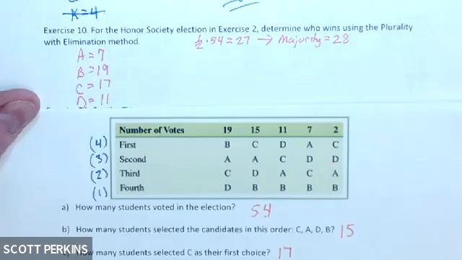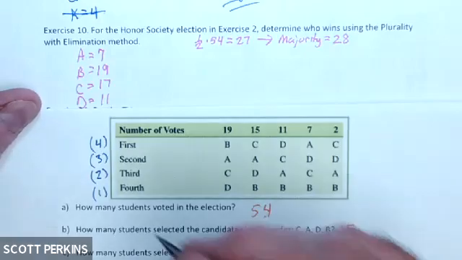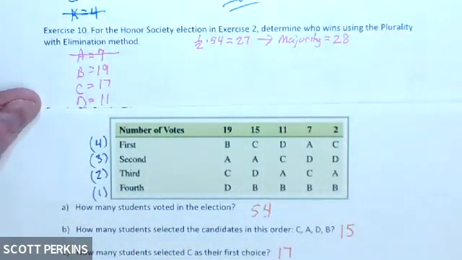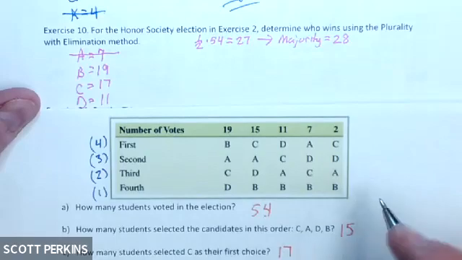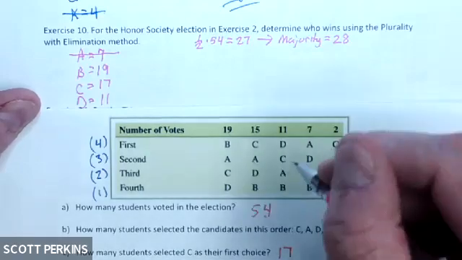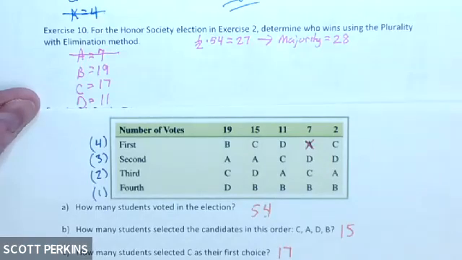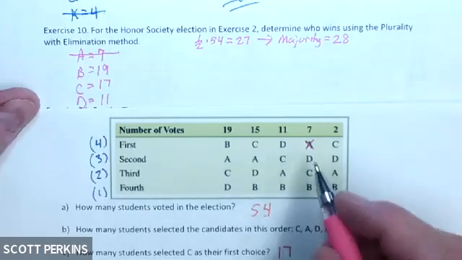So the half of the votes is 27. The majority is 28. Did anybody get 28 votes the first time around? So who are we kicking out? Antoine. Antoine won the board count, but Antoine's not going to win this one. Okay, so I'm going to go to my table. I'm going to cross out Antoine's 7 votes. Who do those 7 votes go to now? They're going to go to Don. Does everyone see why that is? Don is the next one right below.